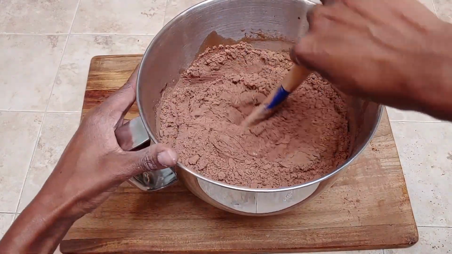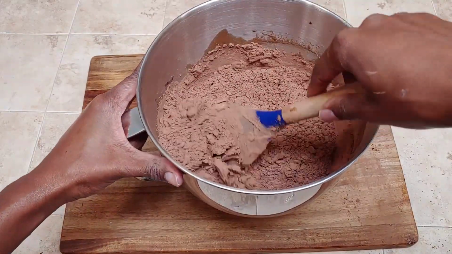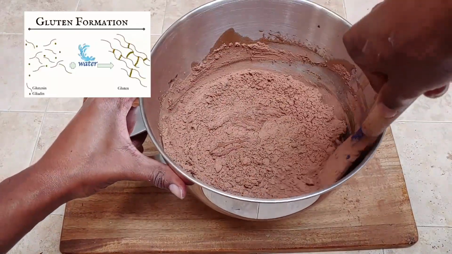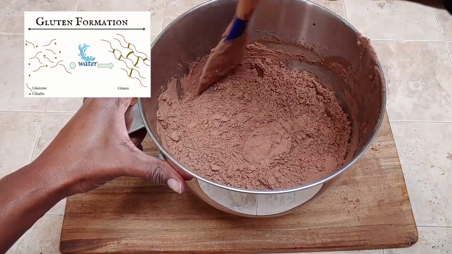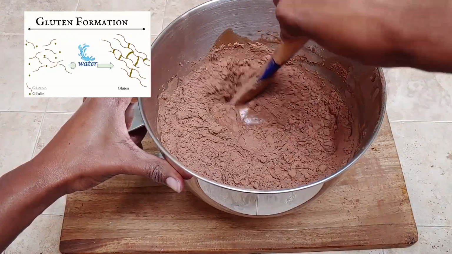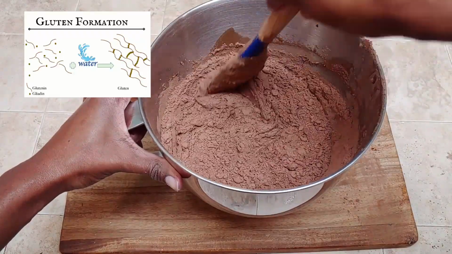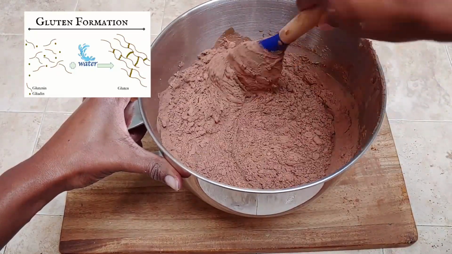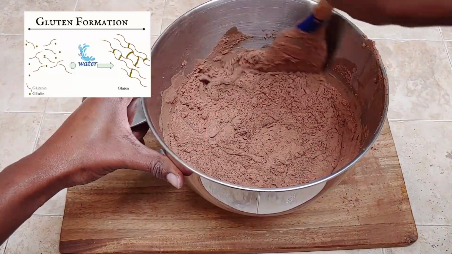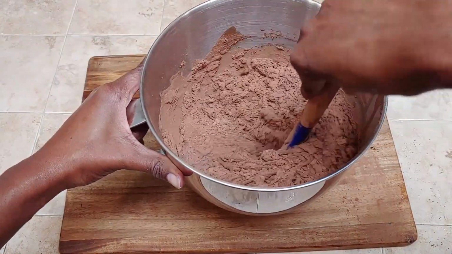But because we do have some flour in here, we don't want to develop too much gluten. It's going to be hard to do so because there's very little flour in here, but you just don't want to overmix it. Just mix it until all of the dry ingredients have been incorporated and you don't see any dry bits left. And then you're ready to go ahead and move on to your next step.